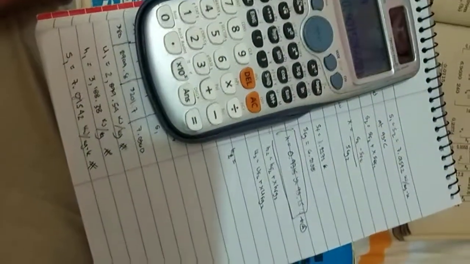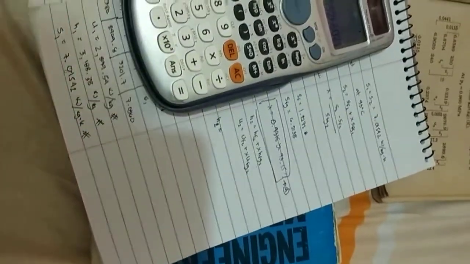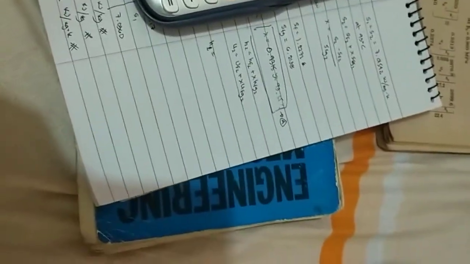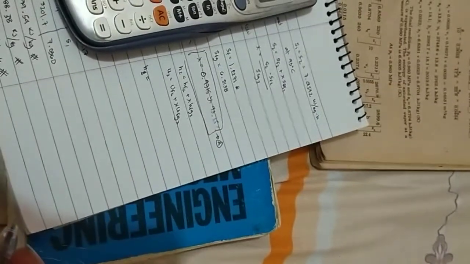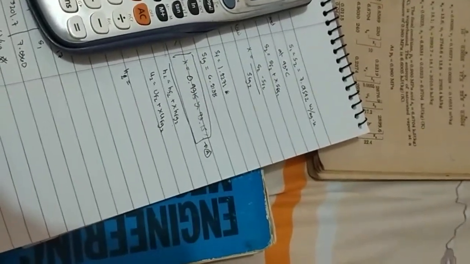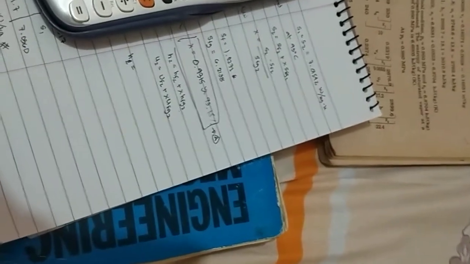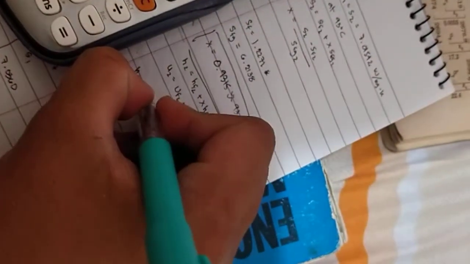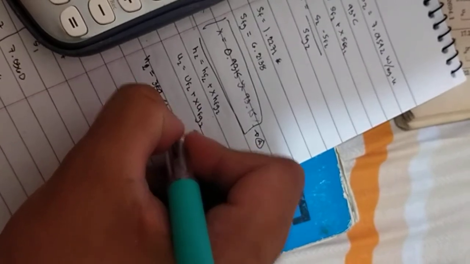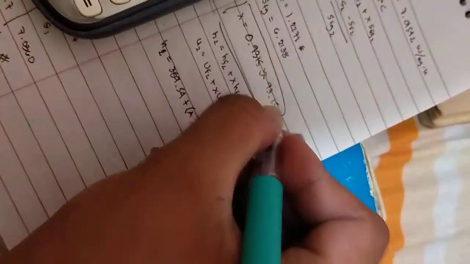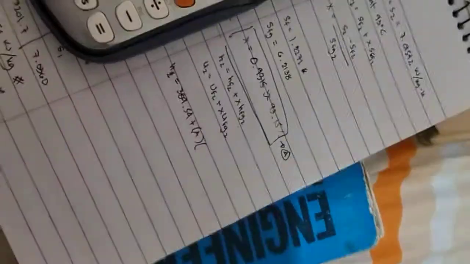So for H2, you locate the value. What is the value of HF2? HF is 389.54 plus the quality X, stored at A, 0.9315 times HFG2.